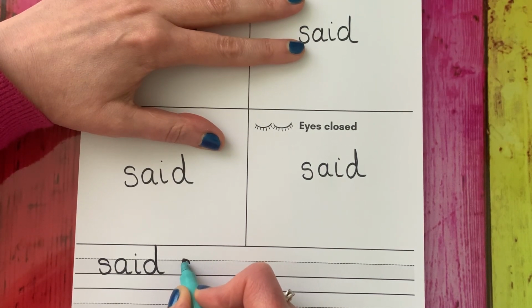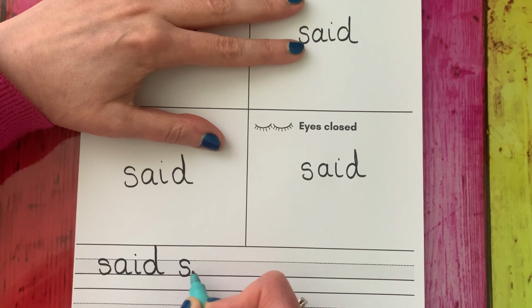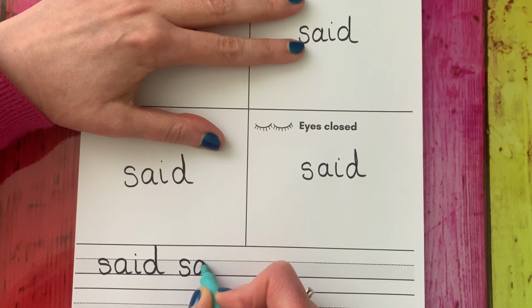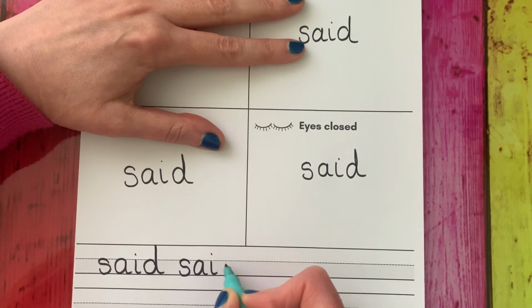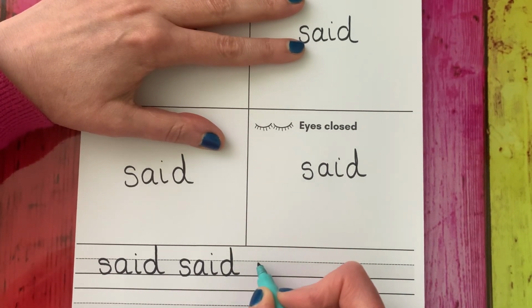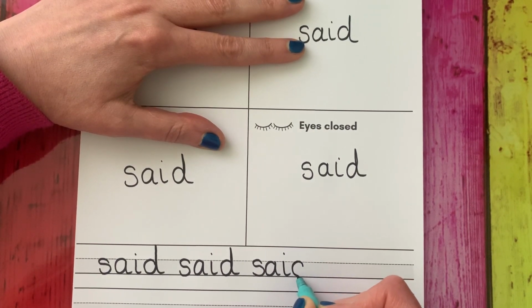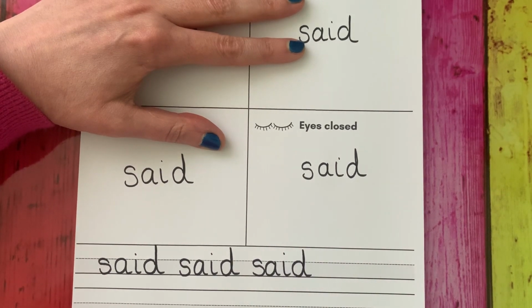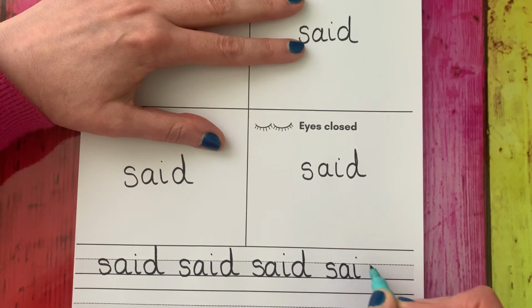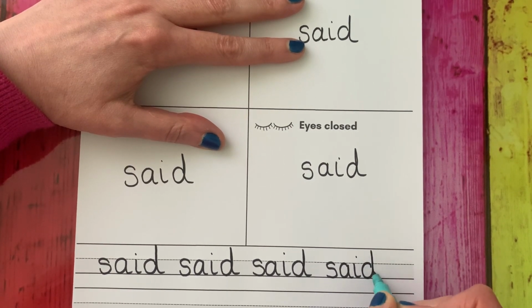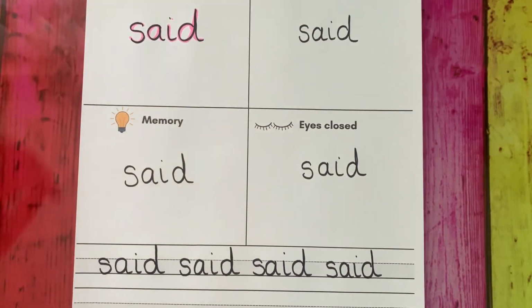This time we're going to say the names of the letters. So S, A, I, D. Said. S, A, I, D. Said. S, A, I, D. Said.